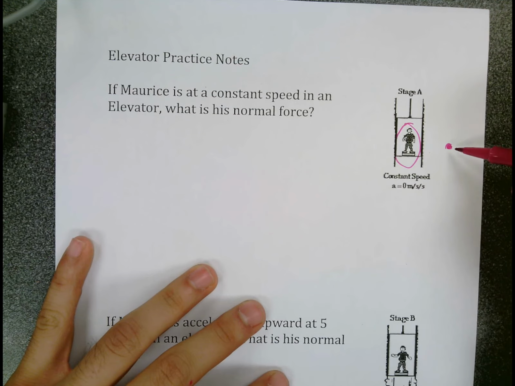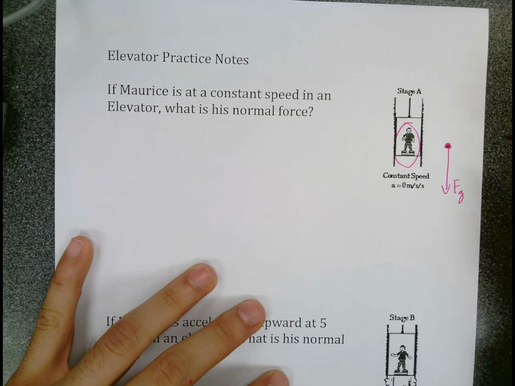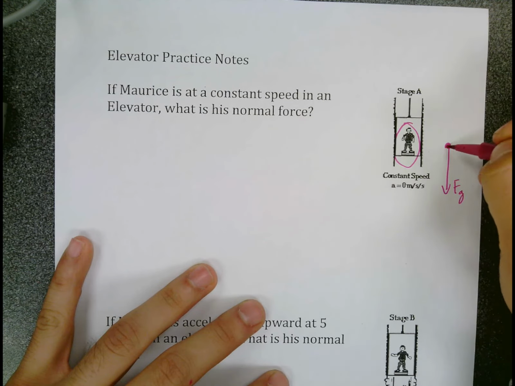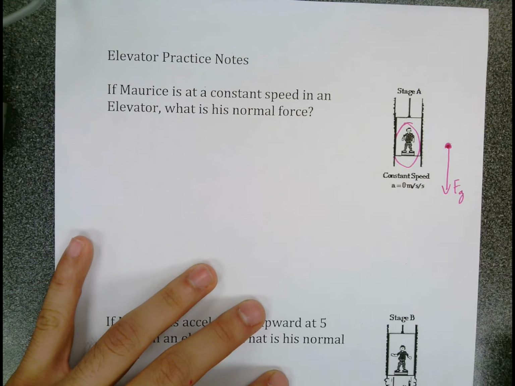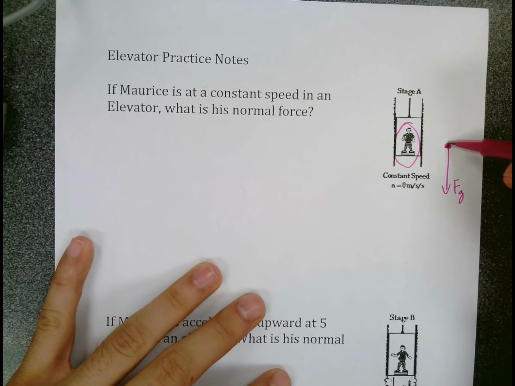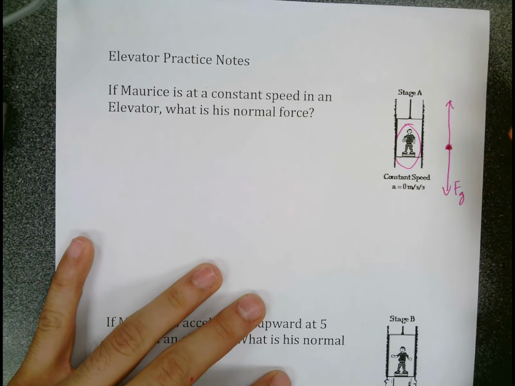The forces on Maurice obviously are the force of gravity pointed down, and then since he is in the elevator, he's not floating, he's not moving down or anything, there is a force moving up. This is the normal force.